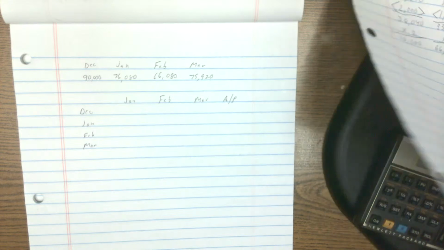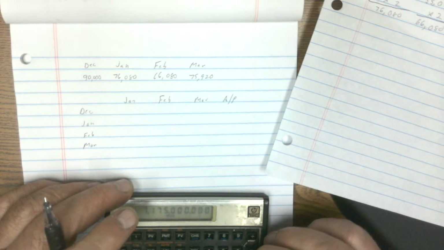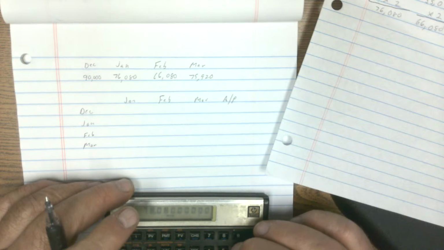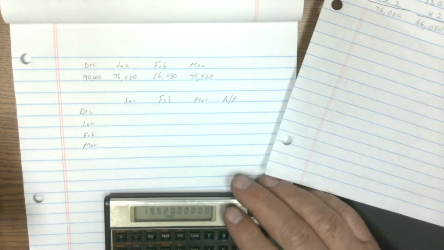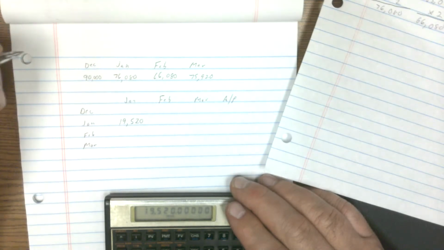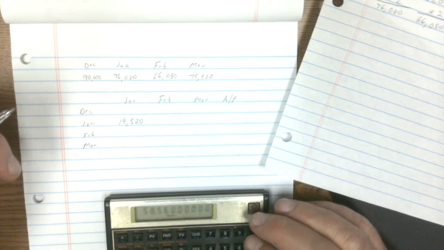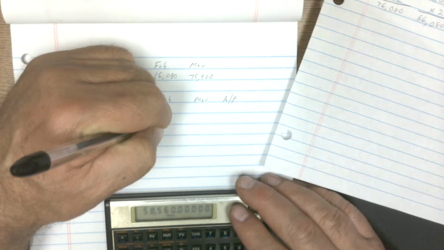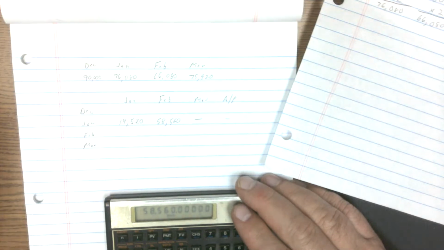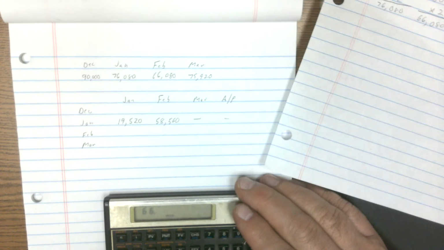Okay, so in January, we're going to pay 25% of 76,080. And so that will be 19,520. And then 75% will be 58,560. And of course, we don't have anything in accounts payable. Then February is 66.